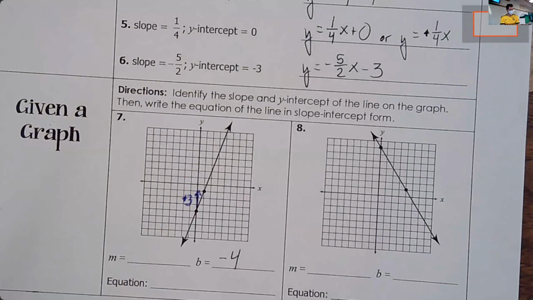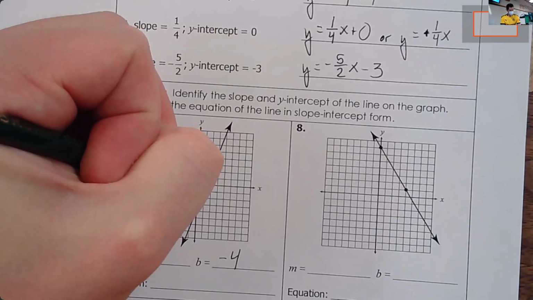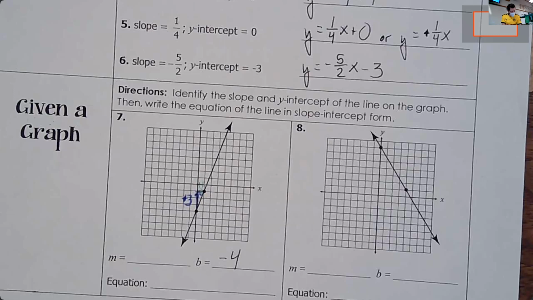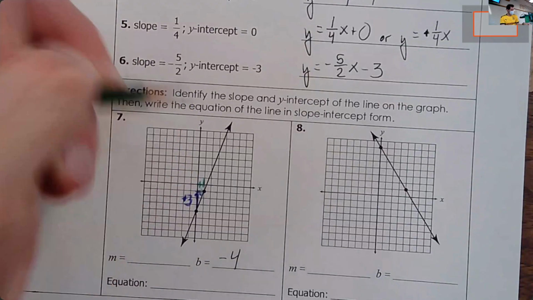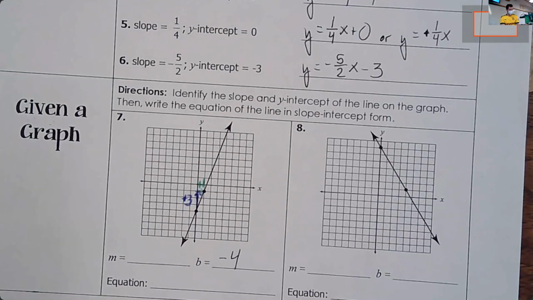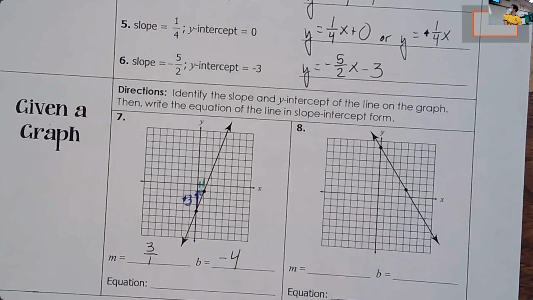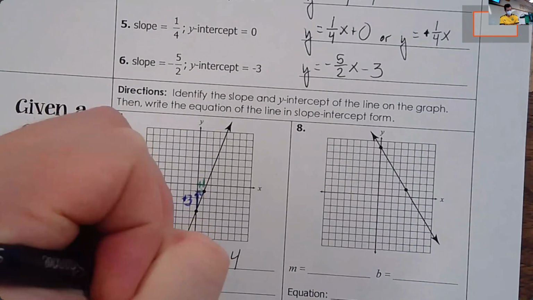How far over are we going once we get up there? Just 1, so +1. So a rise of 3, and then a run of 1 gives us a slope of 3 over 1. So we have a slope of 3 over 1, and we have a y-intercept of -4. So we're going to write our equation as y equals 3 over 1x minus 4.